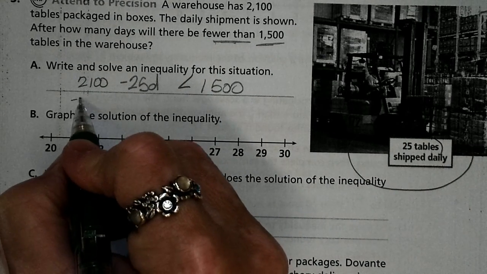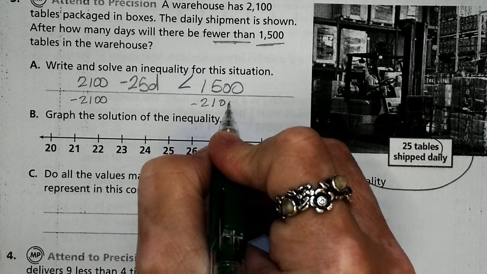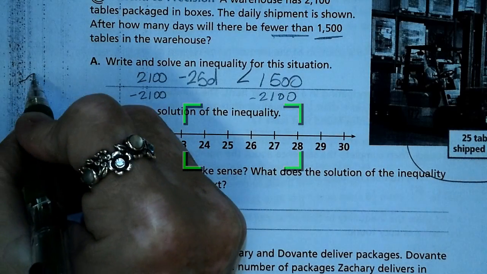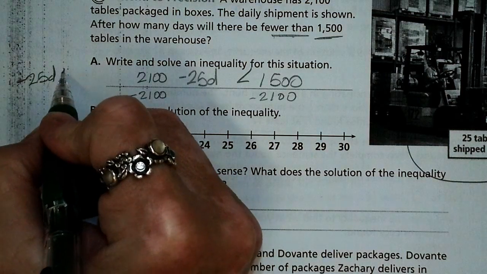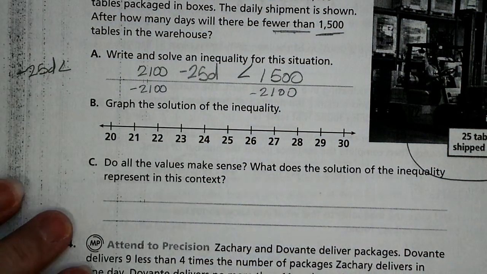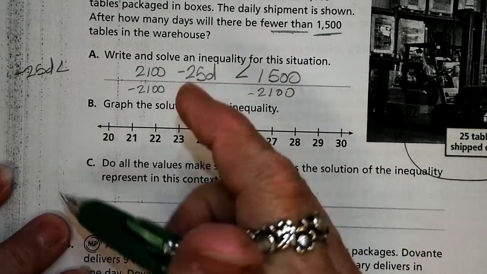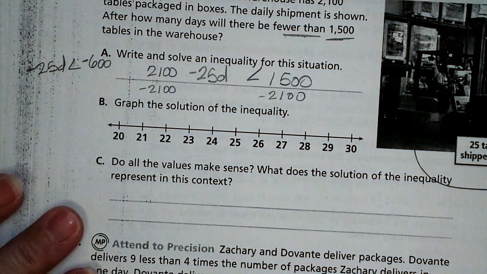So subtract 2,100. So that gives me, I'm going to move over here, minus 25D. So negative 25D is less than, we have a negative and a positive, so we're going to subtract, and that's going to give me negative 600.